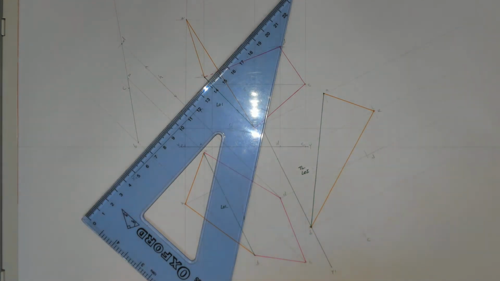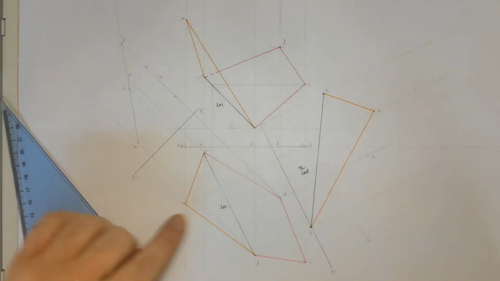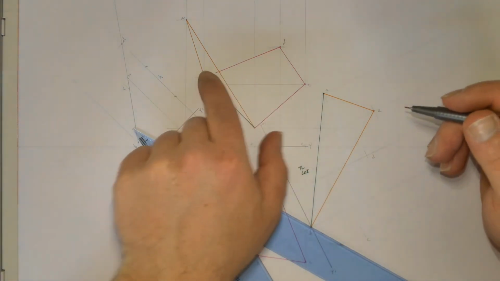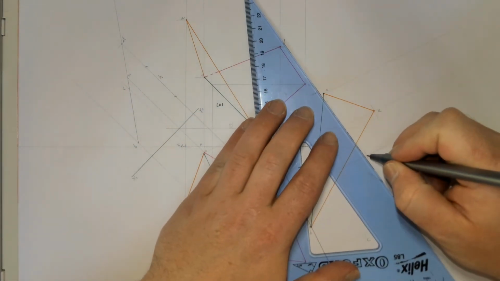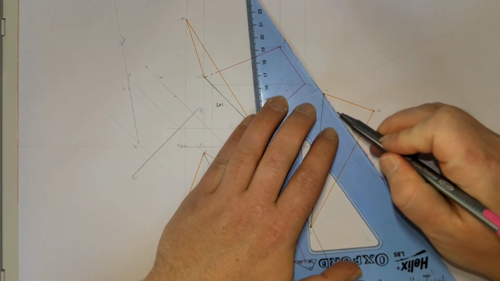And now finally we finish off the plane A, B, C, D, and try and visualize that if you look in this way, some of this is going to be in hidden detail. So for example, A joins to D. So going from D past this line will mean that we have hidden detail lines here.